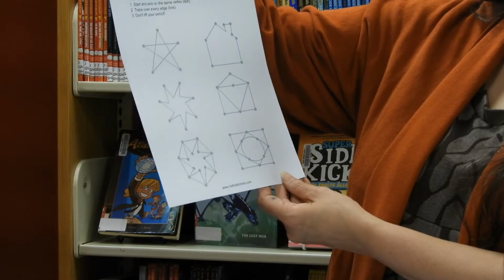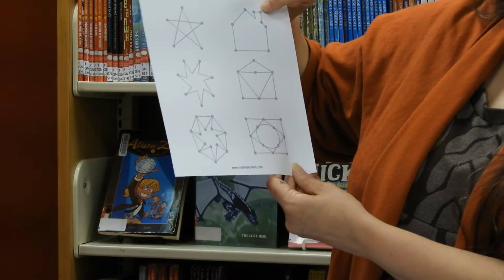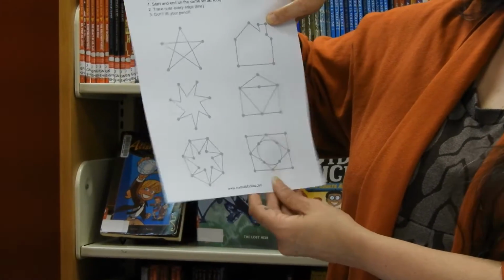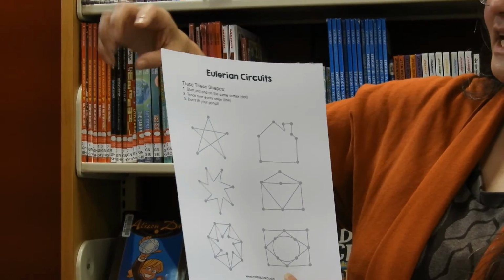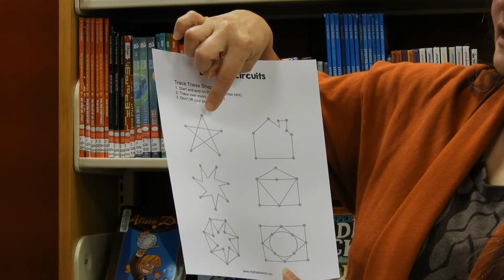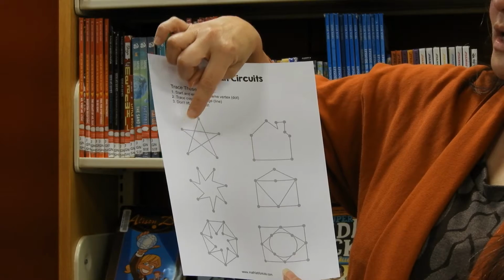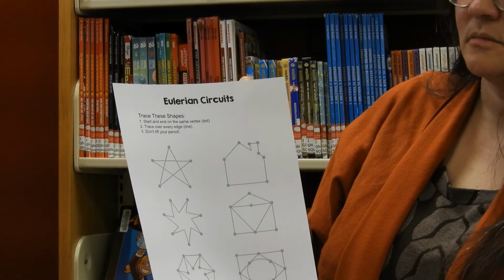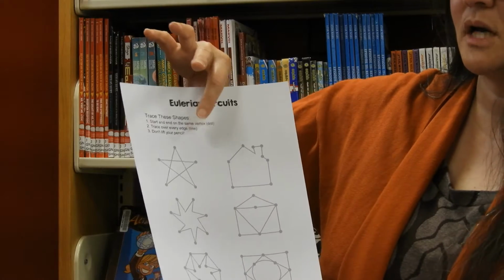The first thing we're going to do, it says trace these shapes, start and end on the same vertex or dot. The vertex, like I explained to you before, is the corner. Like this right here, the pointy corner would be the vertex. You'll notice that on a star, we have 1, 2, 3, 4, 5 vertices because it's a pentagram.